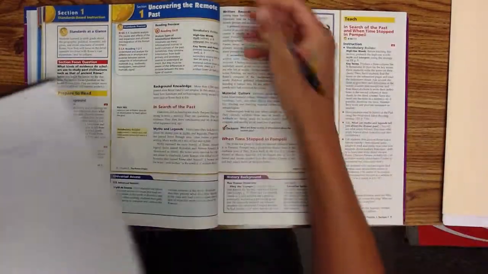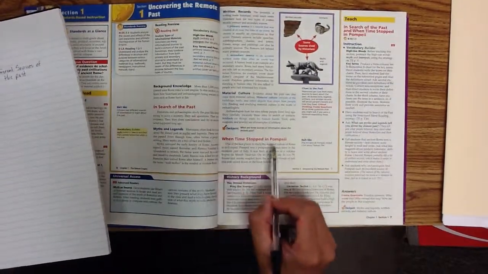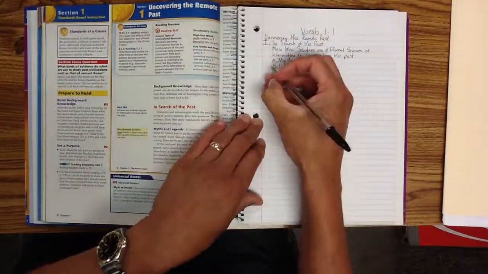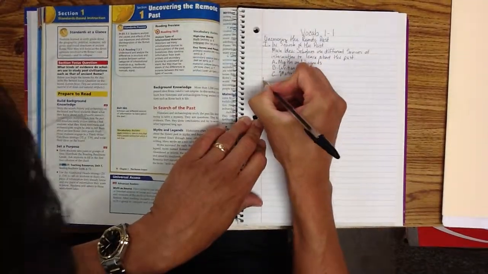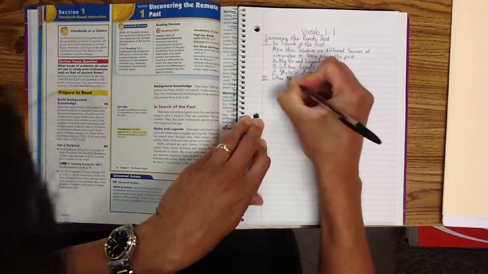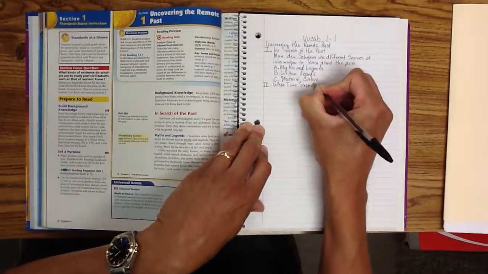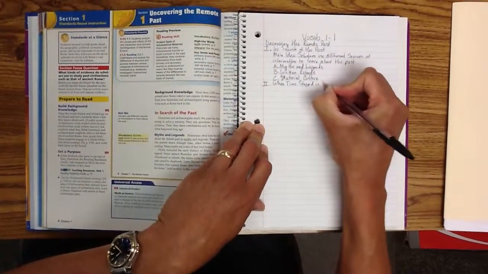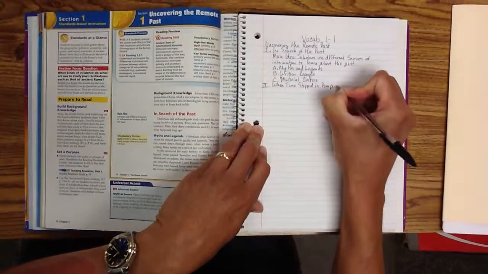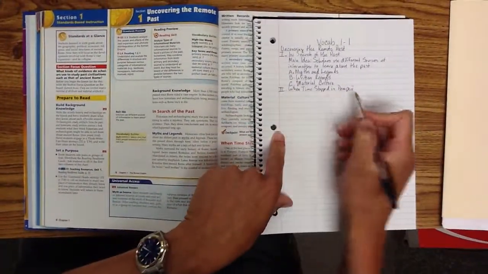And there are no more blue subsections of this first section, so now I move on to my second red section, when time stopped in Pompeii. And because this is my second main section, Roman numeral 2, when time stopped in Pompeii.